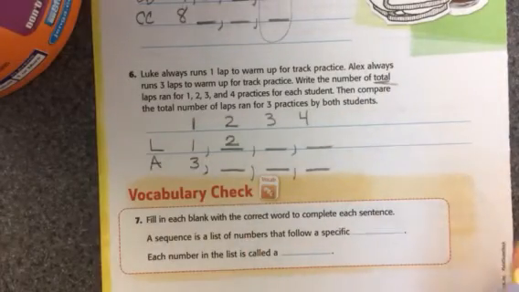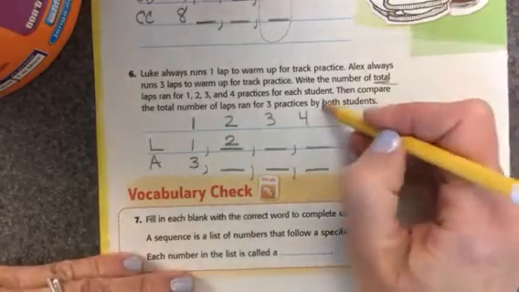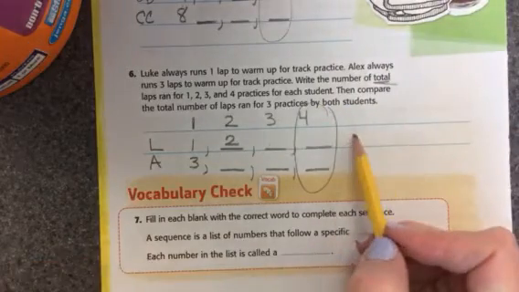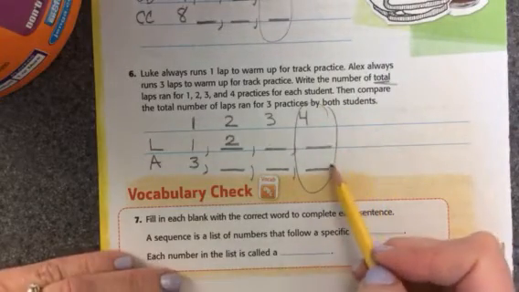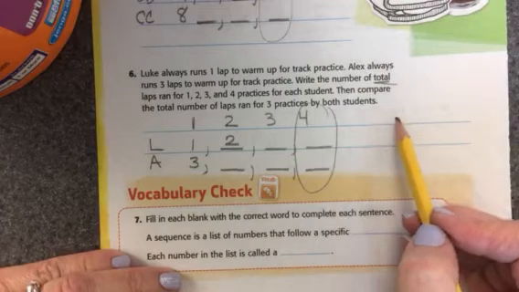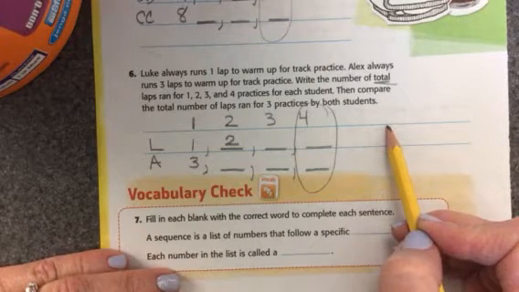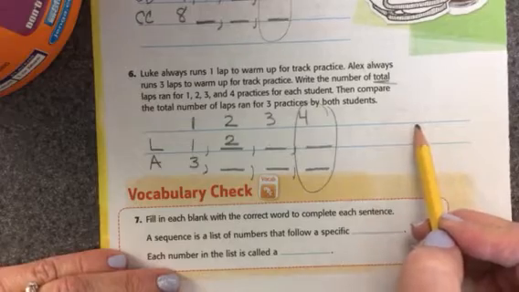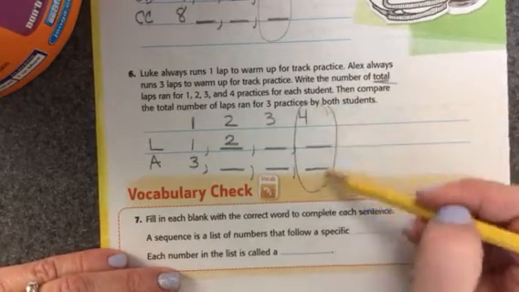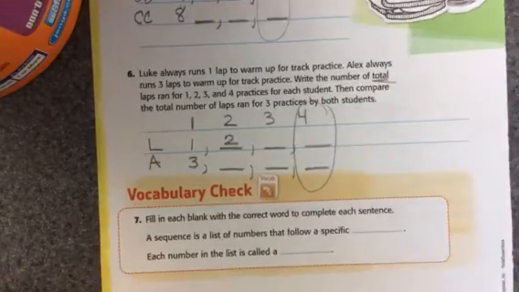And then the last thing it's asking us to do is to compare the total of laps ran for 3 practices by both students. So you could say something like Alex runs twice as much, 3 times as much, 4 times as much. You'll need to look at this number in order to determine it.